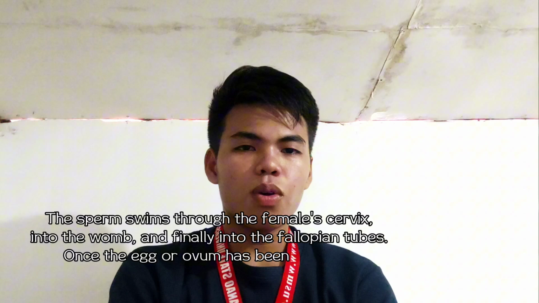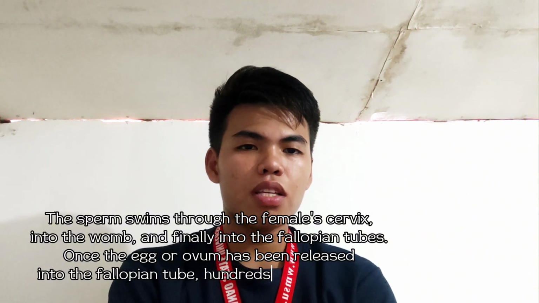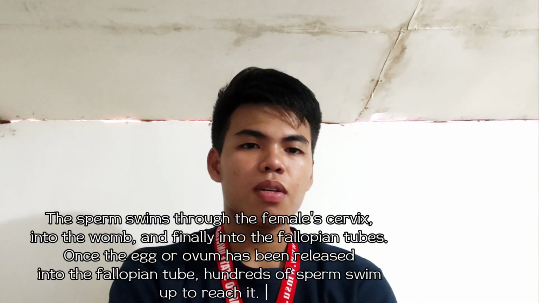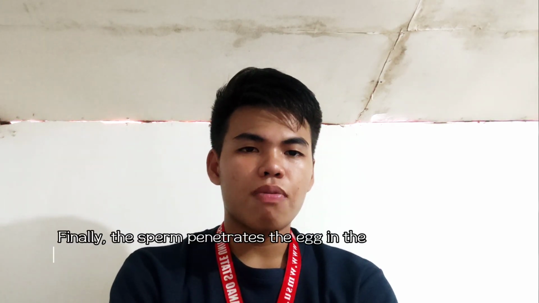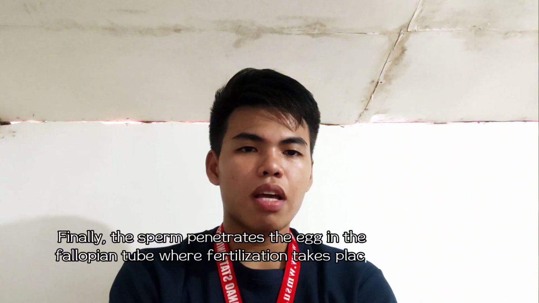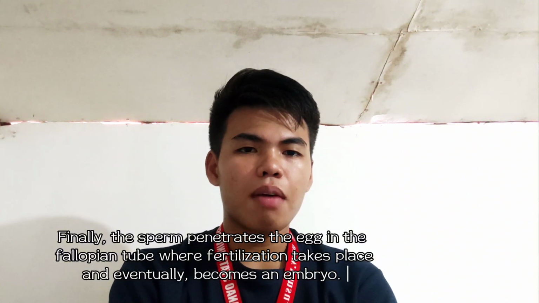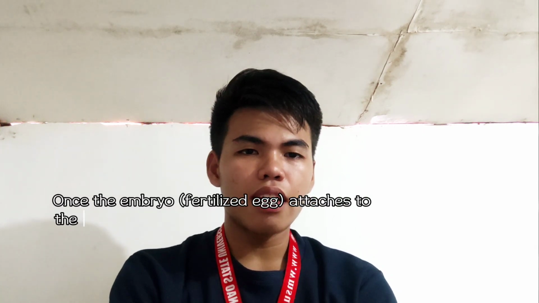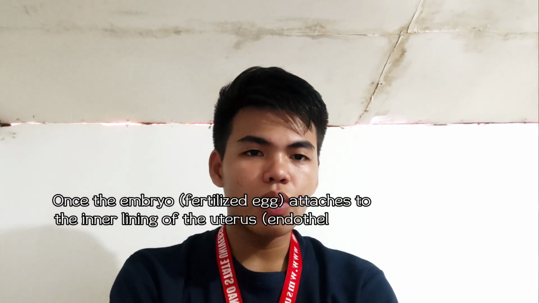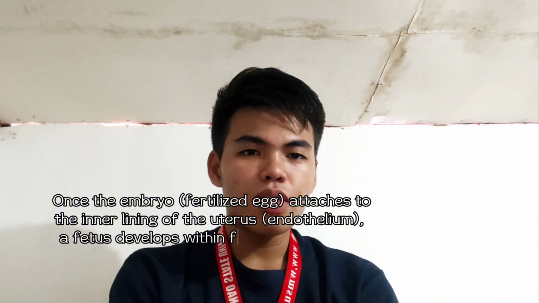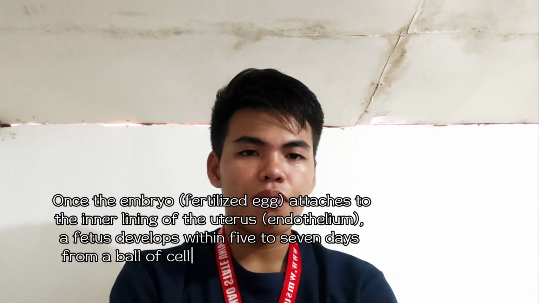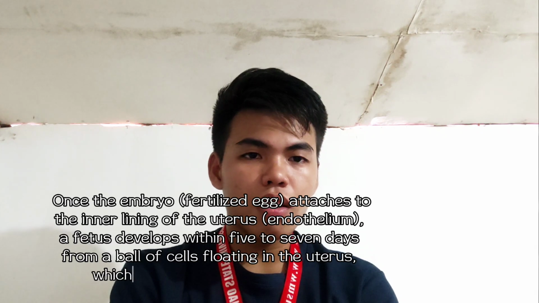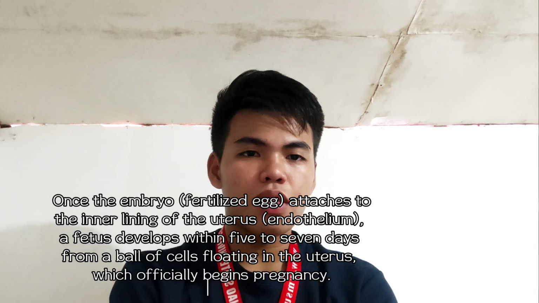Once the egg or ovum has been released into the fallopian tube, hundreds of sperm swim up to reach it. Finally, a sperm penetrates the egg in the fallopian tube, where fertilization takes place and it eventually becomes an embryo. Once the embryo or fertilized egg attaches to the inner lining of the uterus, or endometrium, a fetus develops within 5 to 7 days from a ball of cells floating in the uterus, which officially begins pregnancy.